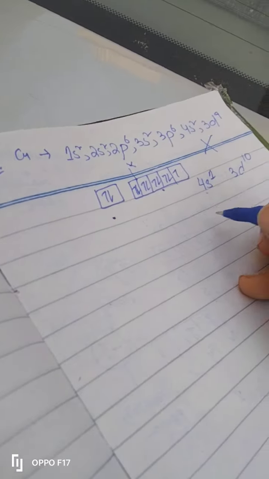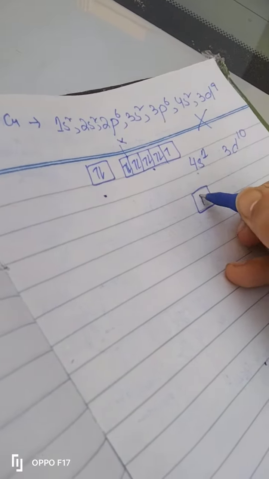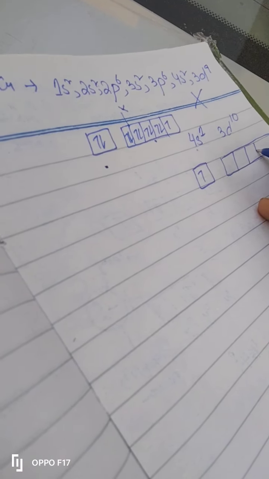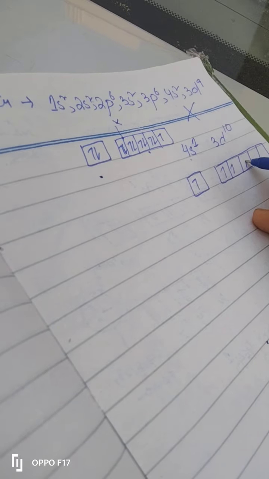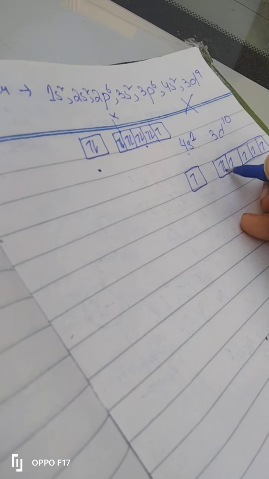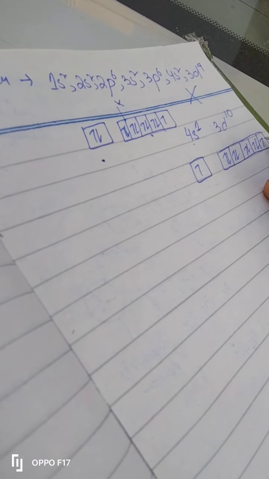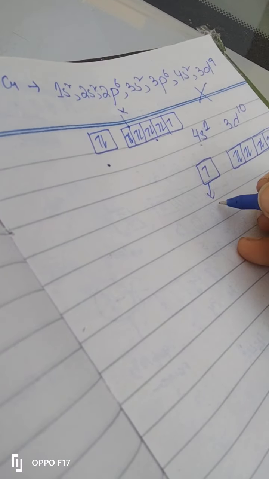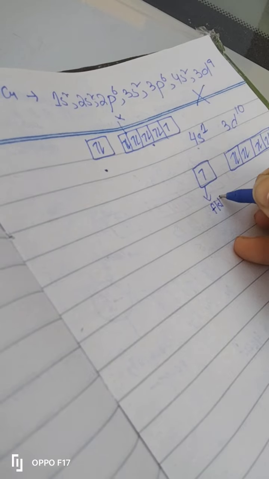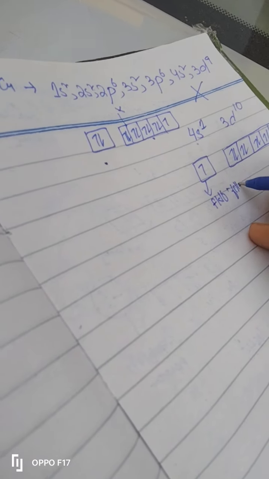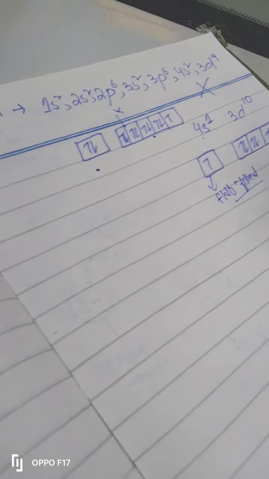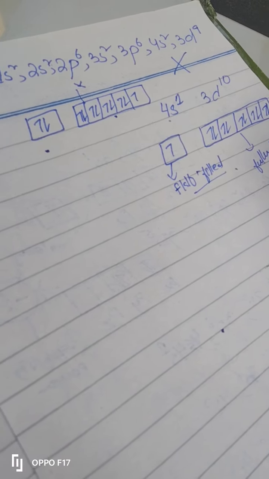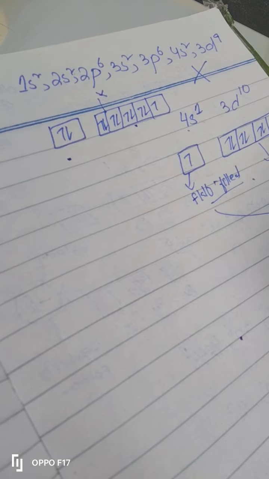But when we talk about this, according to Hund's rule, we will fill one by one, right? So as you can see over here, this is half filled, which means it is stable, right? And this is fully filled, right? Means these both are stable.